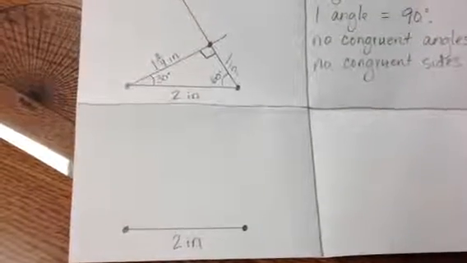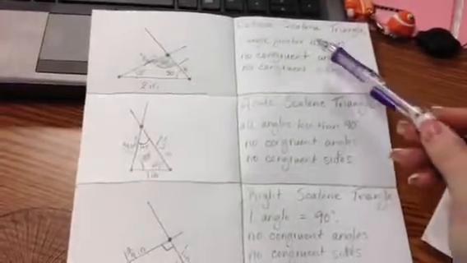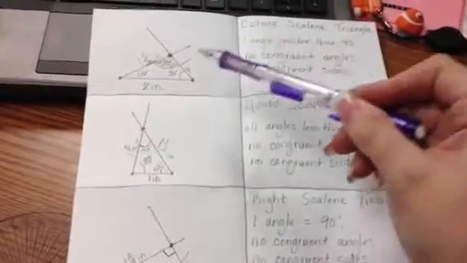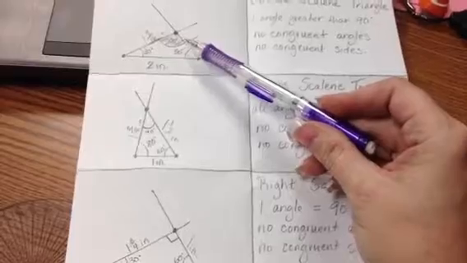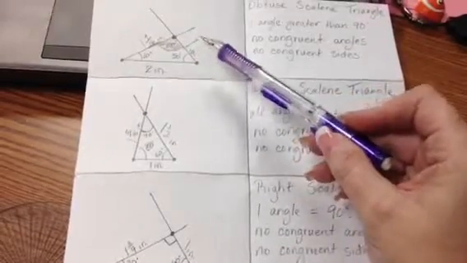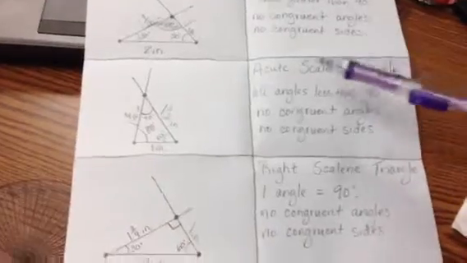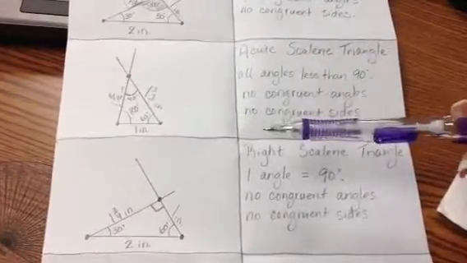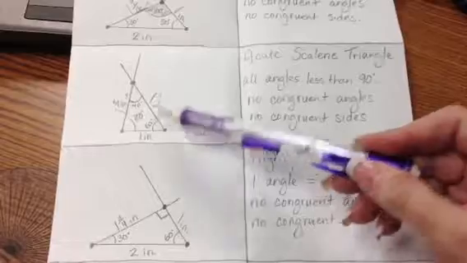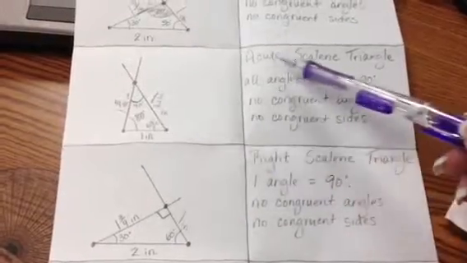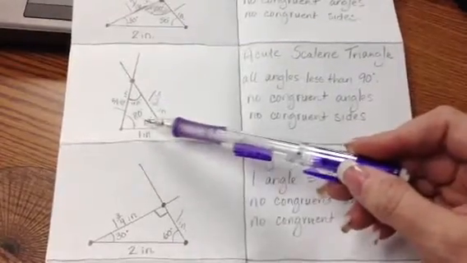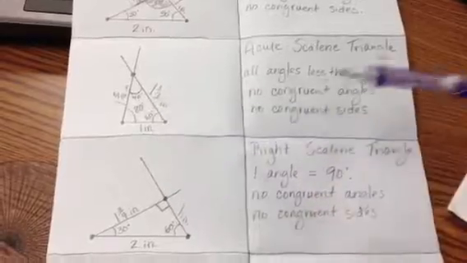All right, we're going to pick up where we left off yesterday. So on our front sheet, we had an obtuse scalene triangle. It's obtuse because one of the angles is greater than 90. It is scalene because none of the angles are the same and none of the sides are the same. We had an acute scalene triangle because all of the angles are less than 90 degrees. And it is scalene because none of the angles are the same and none of the sides are the same.